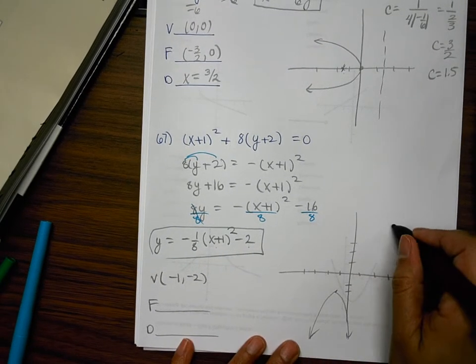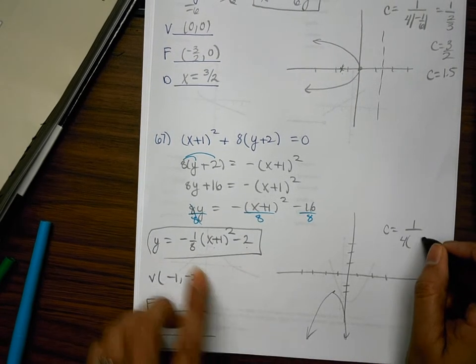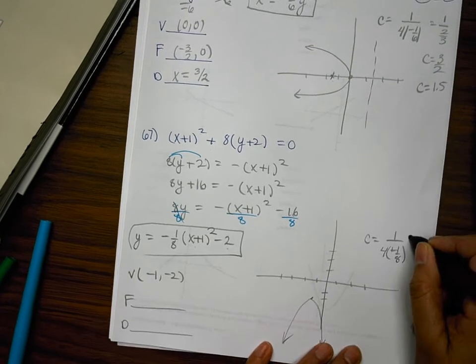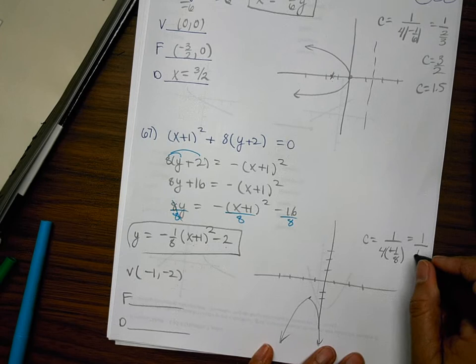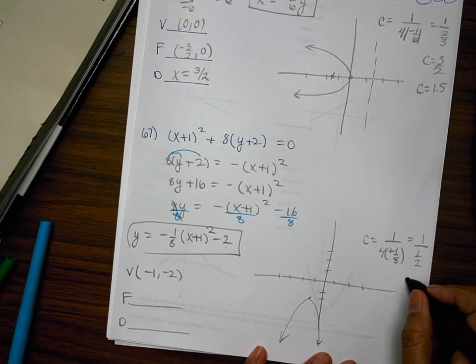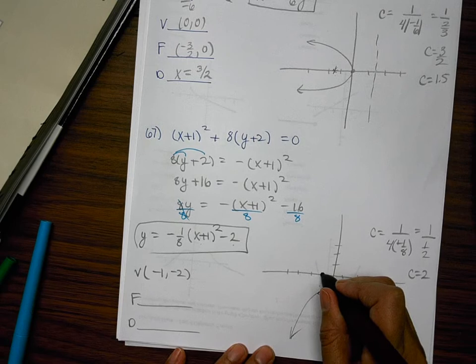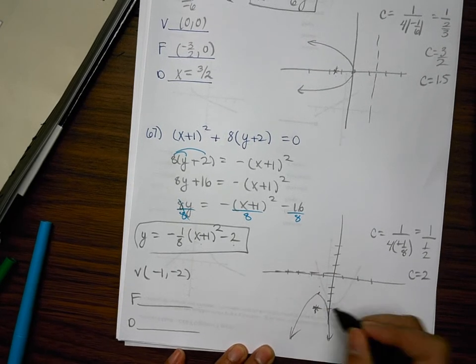And focal length, c equals 1/4 times the absolute value, so negative 1/8 becomes positive 1/8, equals 1 over 1/2. Multiply by the reciprocal, c equals 2. So from here, I'm going to go up 2 and put a line, and I'm going to go down 2 and put a star.